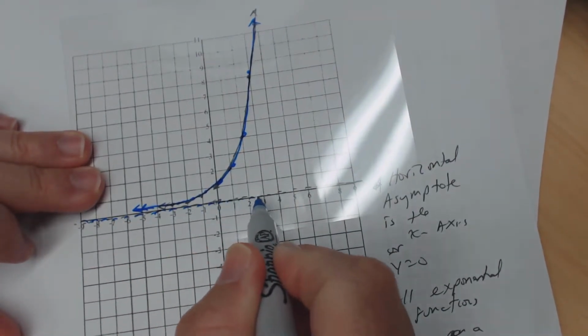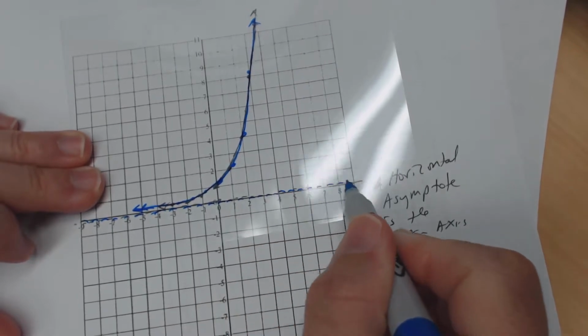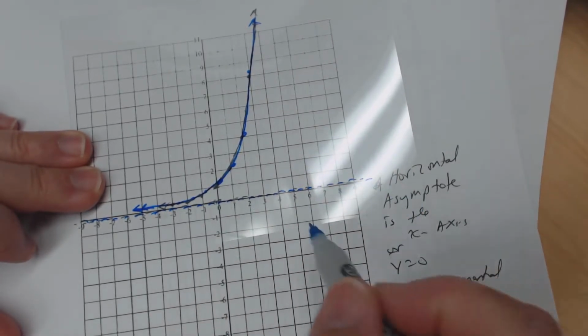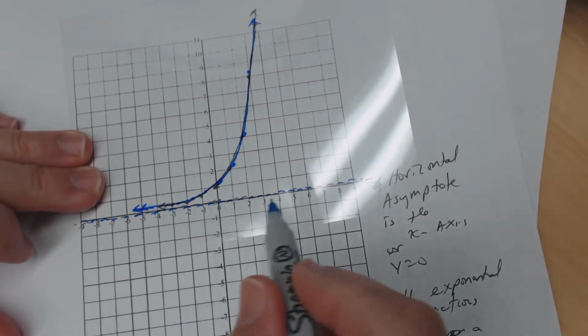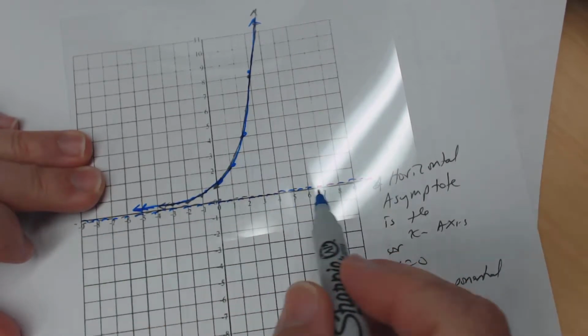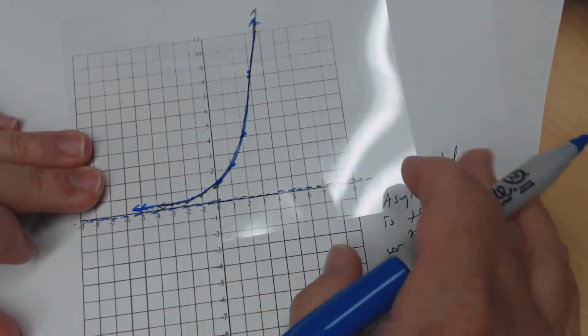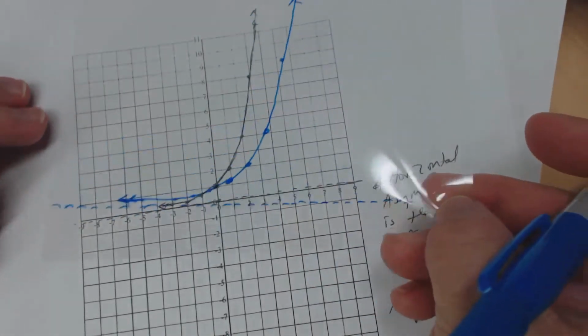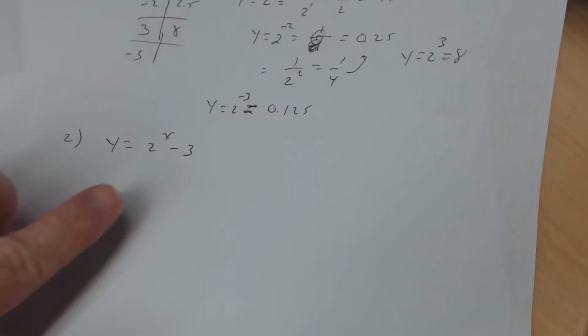Now, let me go ahead and draw the horizontal asymptote. Just like the axis of symmetry for a quadratic, we use a dotted line. Use a dotted line for the horizontal asymptote. So it kind of looks like this. Okay. Now, let's go ahead and graph this one.